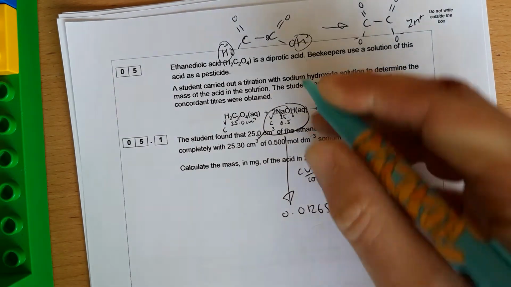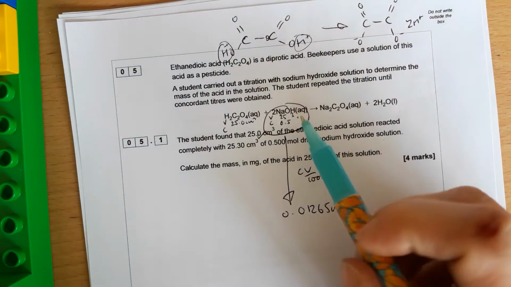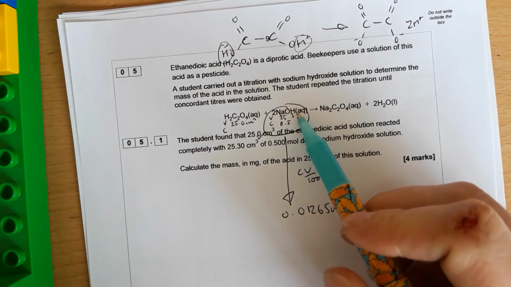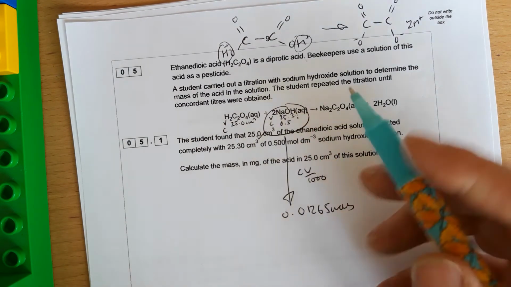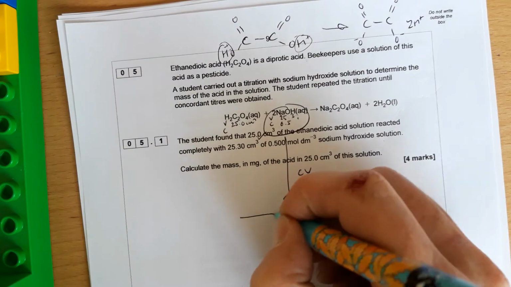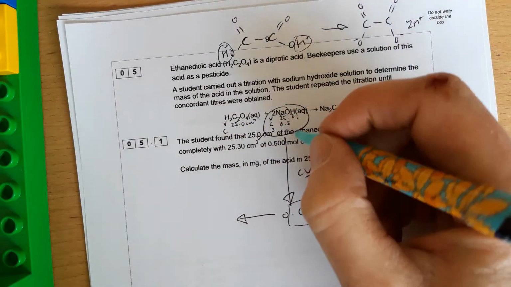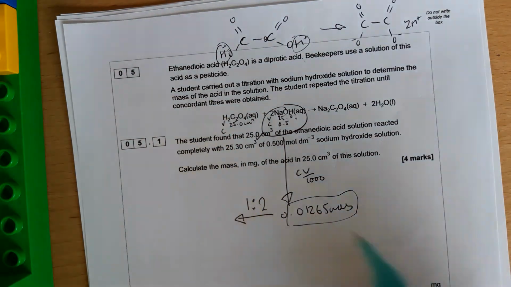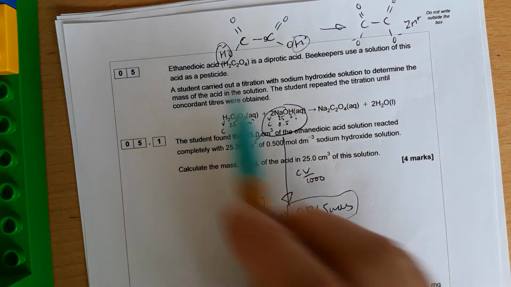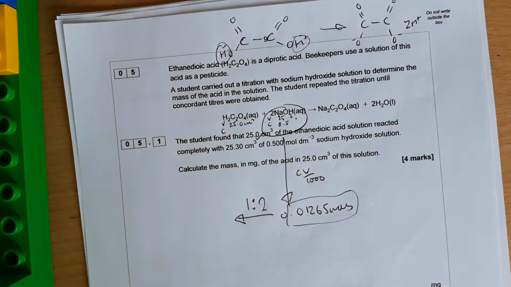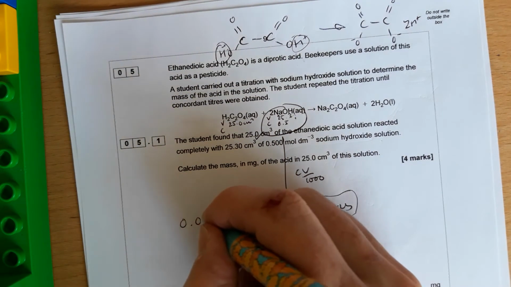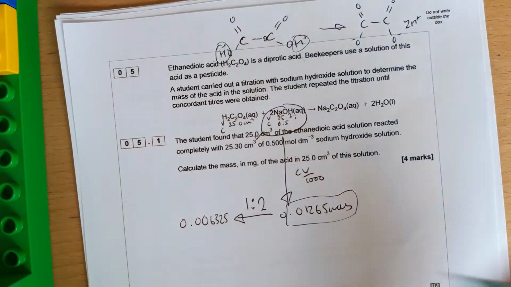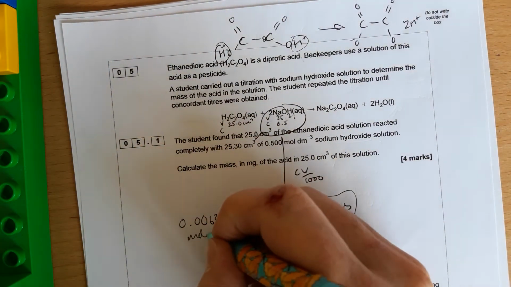0.01265 moles of sodium hydroxide. The sodium hydroxide probably came out of the burette by the looks of things. What I then do is use a ratio, because 2 sodium hydroxides react with 1 ethane dioic acid. So I'm going to divide that by 2 on the calculator. Divided by 2 equals 0.006325 moles.